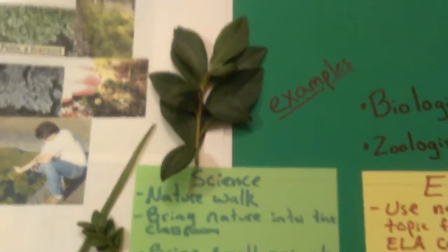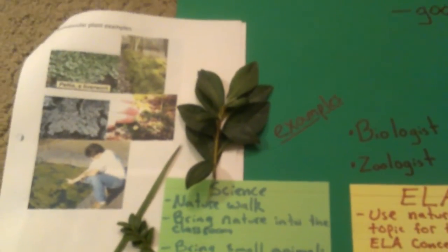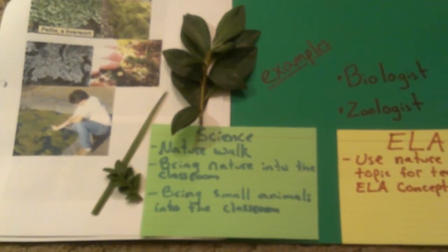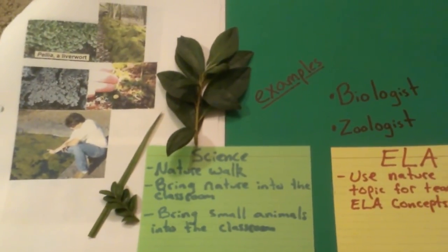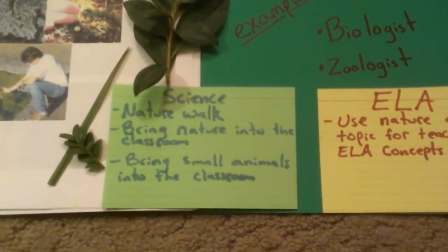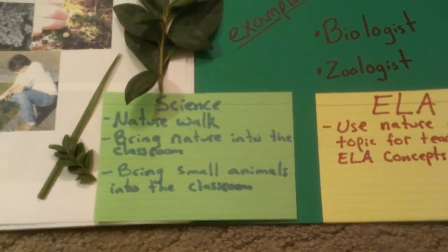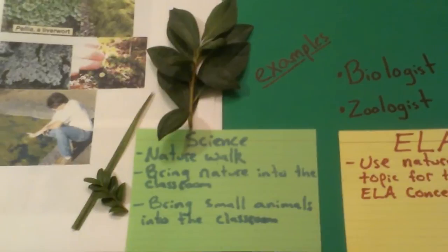I just took some clippings here from right outside the door, and as you can see, it's quite easy just to take a small piece in with you. You can also bring small animals into the classroom when talking about classification of animals.